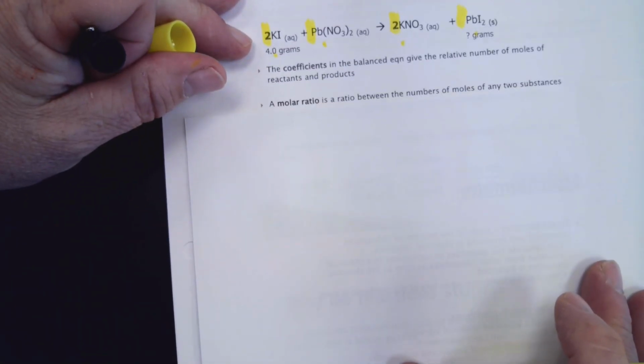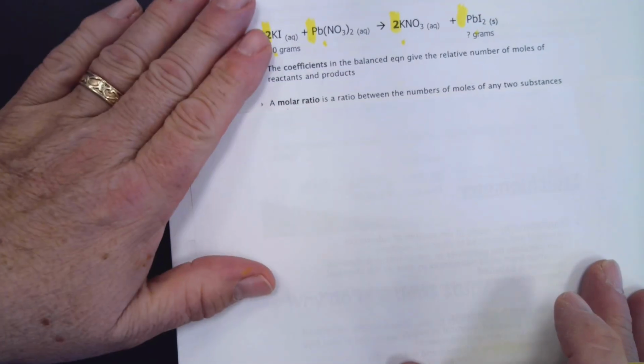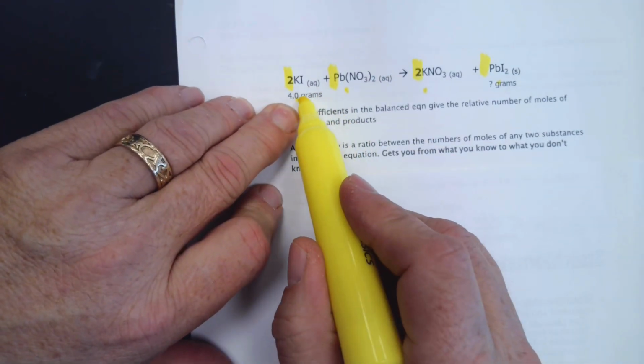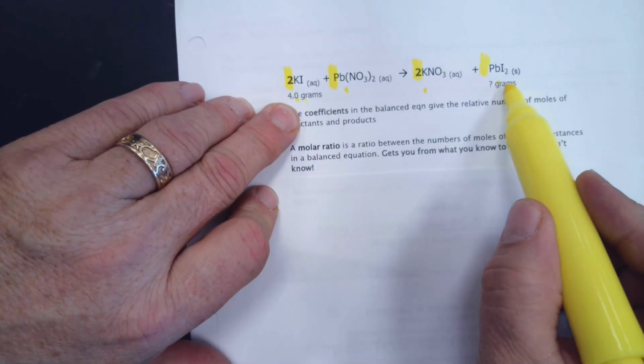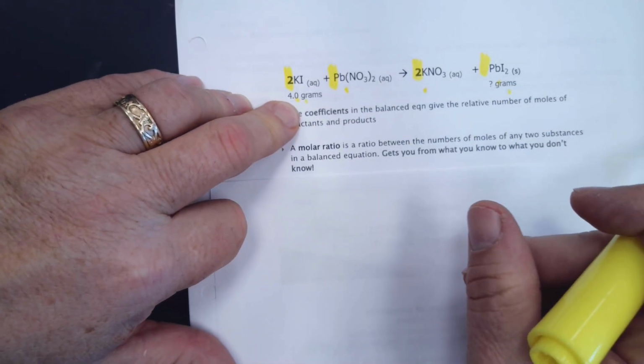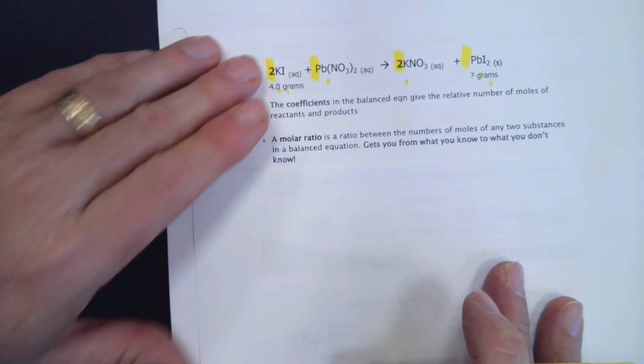So to start the problem, well, the molar ratio is what we have from here. Here, we have 2 moles of potassium iodine, and we're going to make 1 mole of lead iodine. That is the molar ratio we're going to use in our problem.